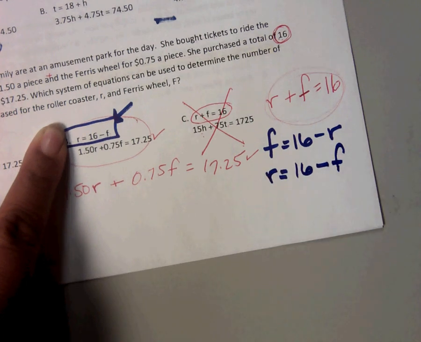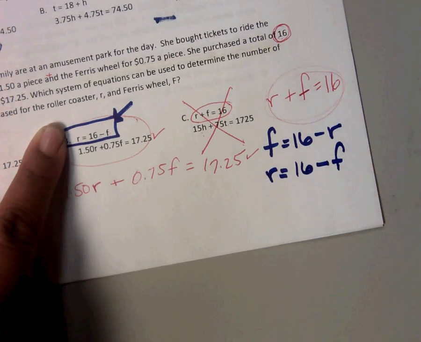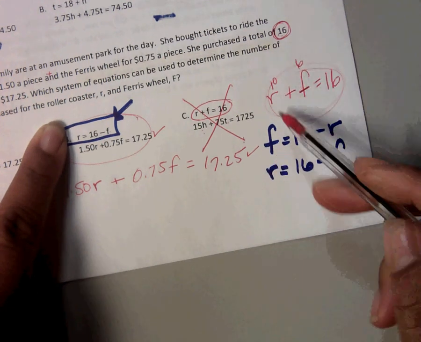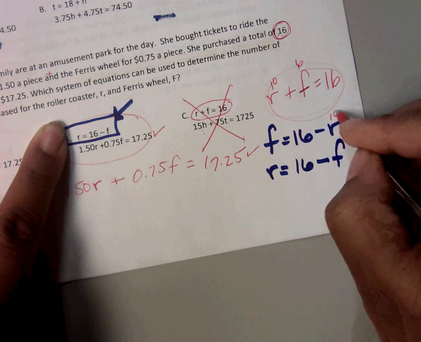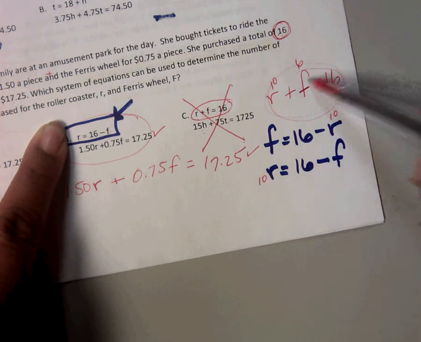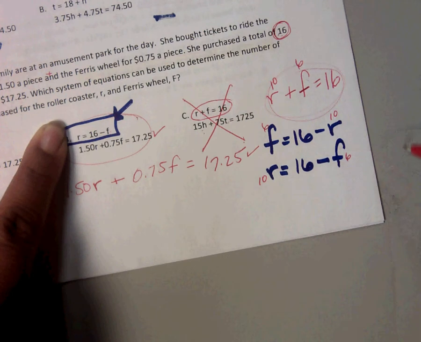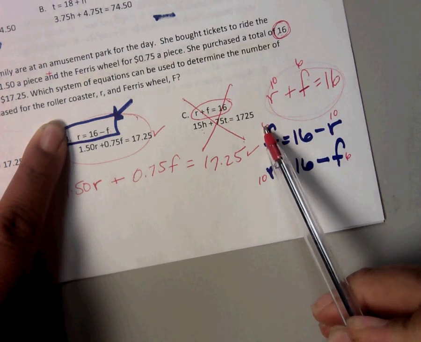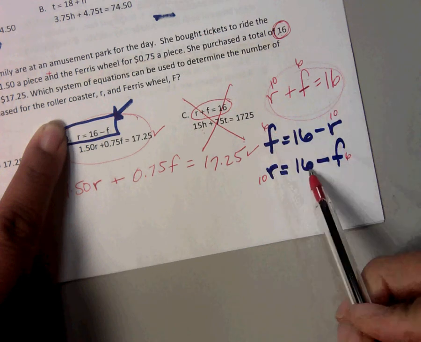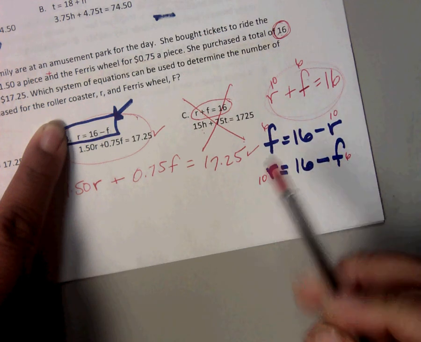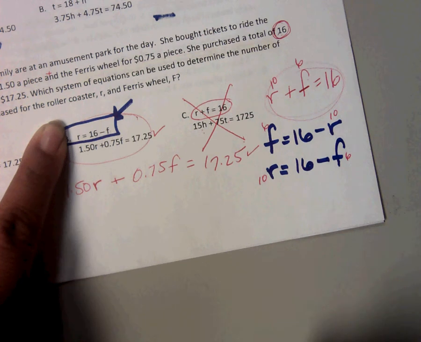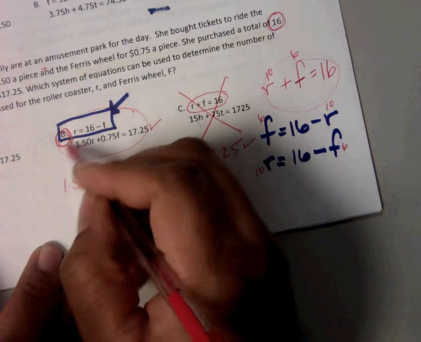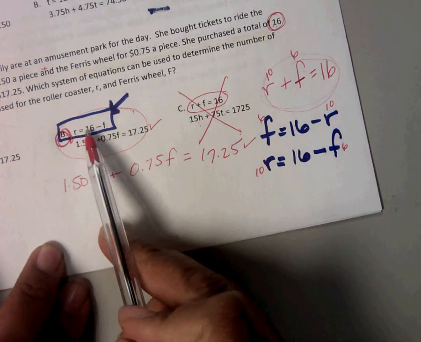Here's our proof. Give me two numbers that give me 16. Yeah, I like it. 10 and 6. Those are easy. So wherever I see R, I'm going to put 10. I'm not going to even think about it. F is 6. Here we go. Now let's see, is it true? Is 16 minus 10 6? Yes, it is. Is 16 minus 6 10? Yes, it is. Now let's see, which one did they use in B? In answer choice B, they used R equals 16 minus F.